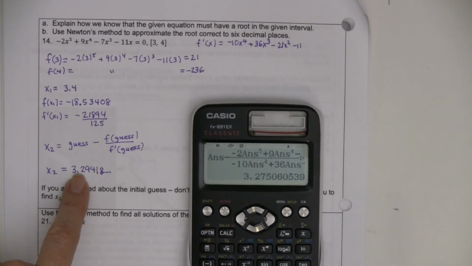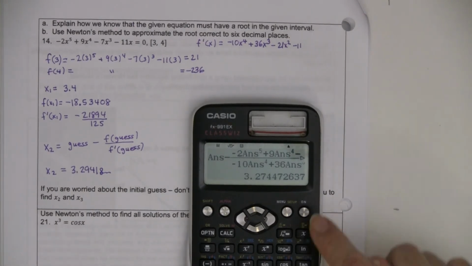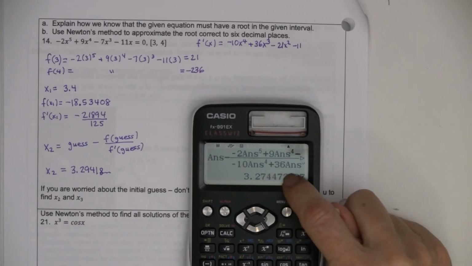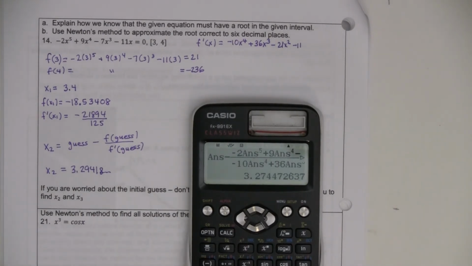Now I hit equals again, there's x4, and again, there's x5. But you notice it didn't really change that much, right? Those places are all there, 6, 3, 7 at the end. At this point, I'm more accurate than the places I have on the screen. I only had to hit it a few times, and it just did the algorithm.